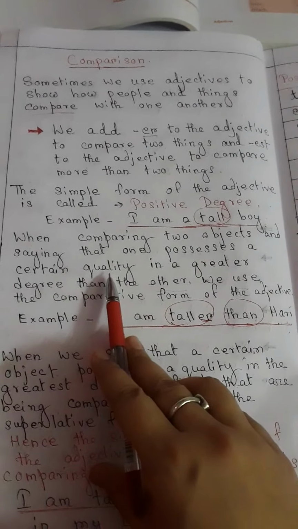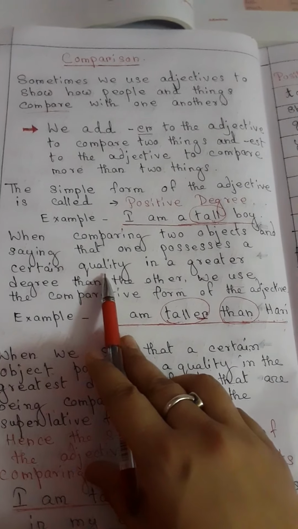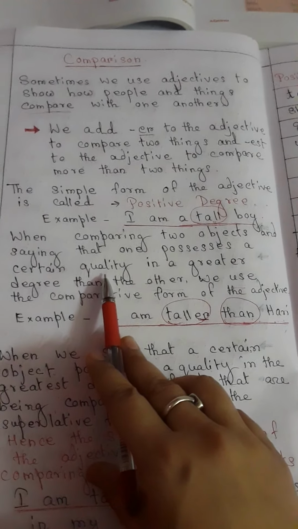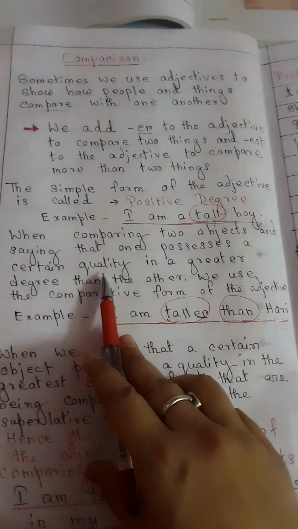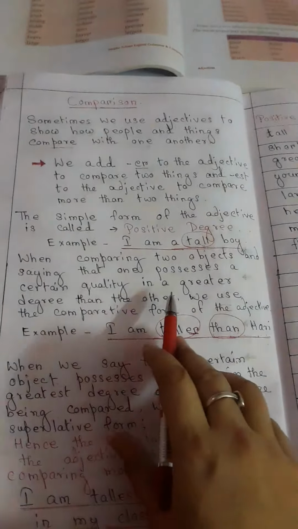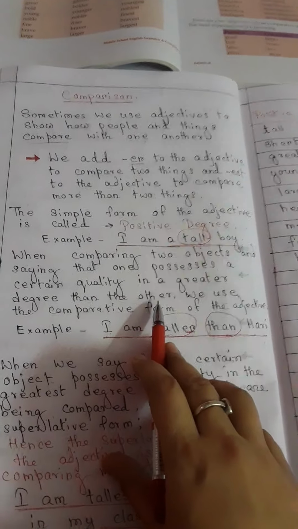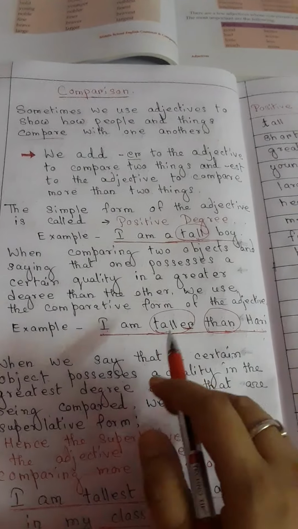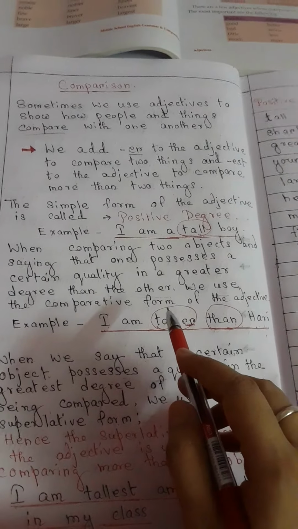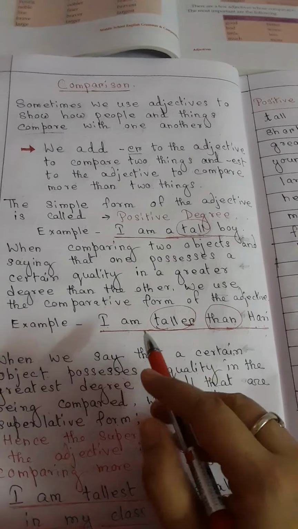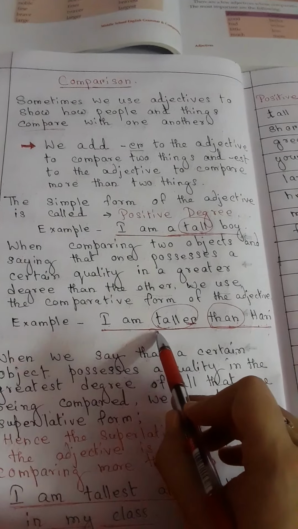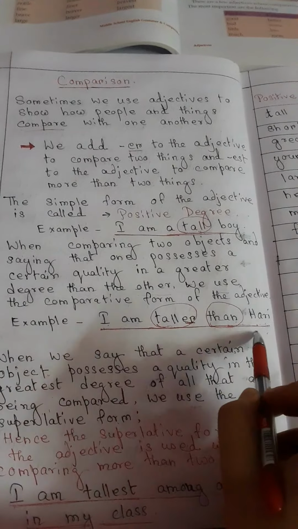But when we are comparing between two persons, animals, or things, then we will use the adjective in comparative form of degree. Like for example, I am taller than Hari.